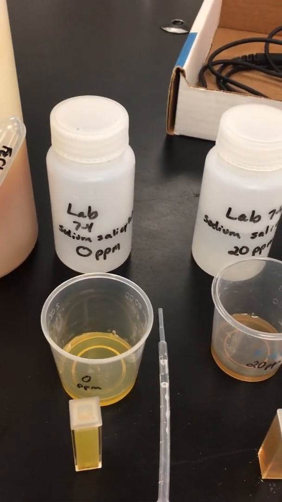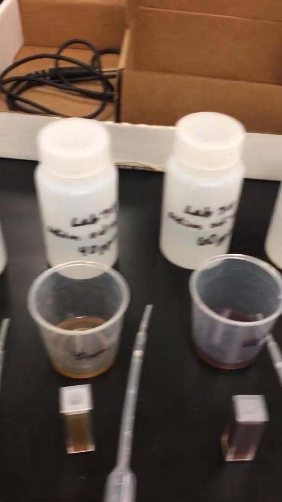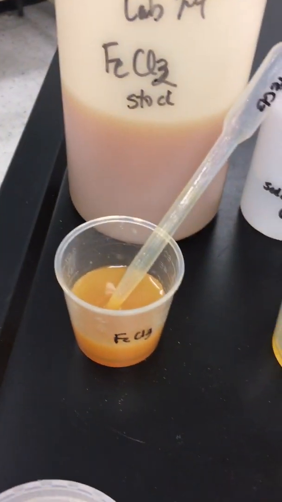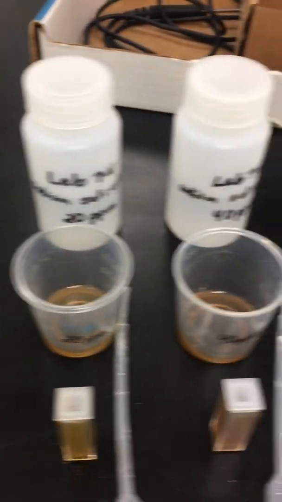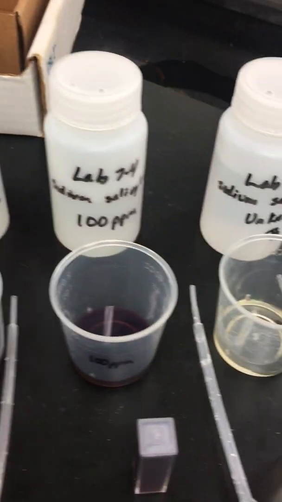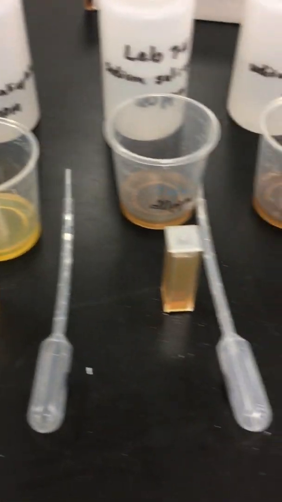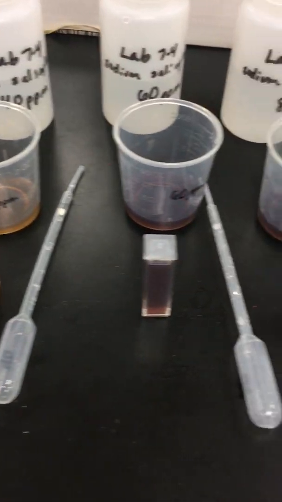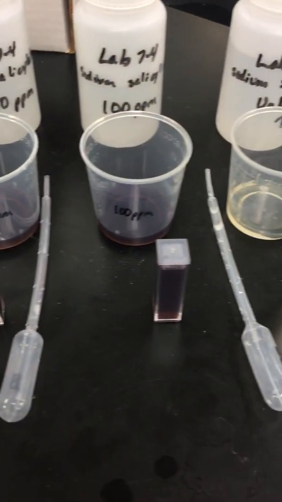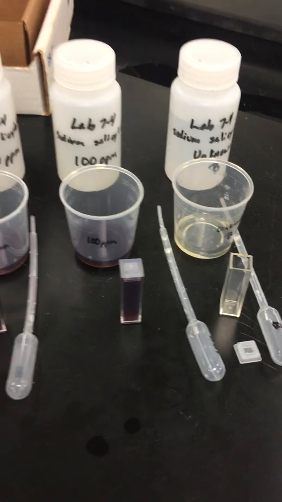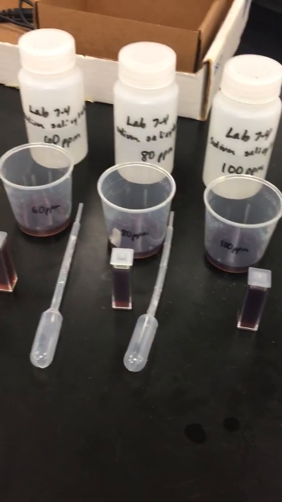So what I did was I put 5 milliliters of all the known solutions into the cups in front. I then added 5 milliliters of the iron chloride to each of them to give them a color so that the spectrophotometer will see it. And then I poured that solution into these little cuvettes, and those cuvettes are going to go into the spectrophotometer to measure how much aspirin is in the known solutions.